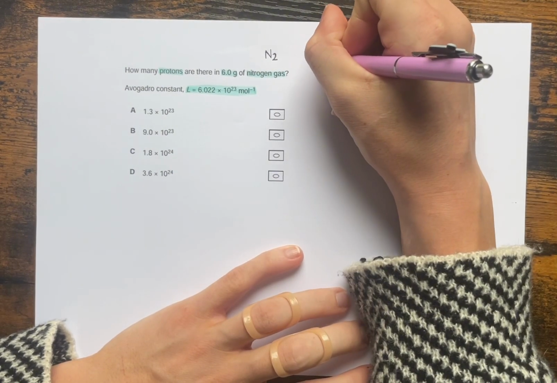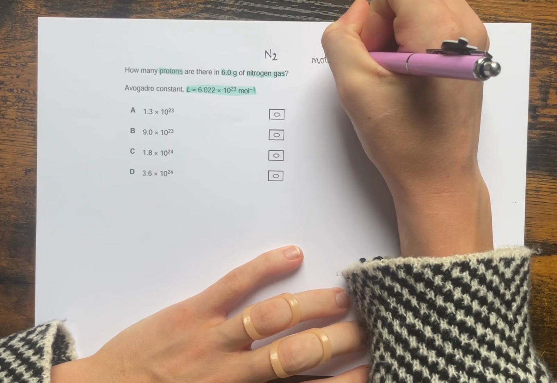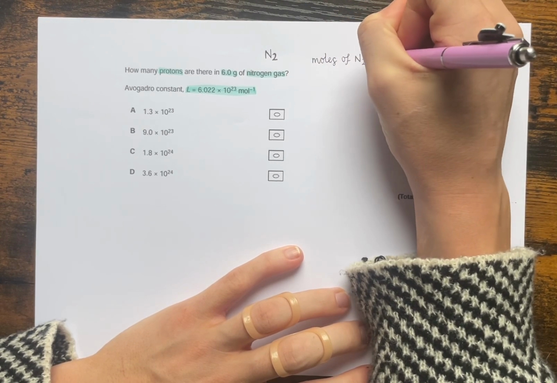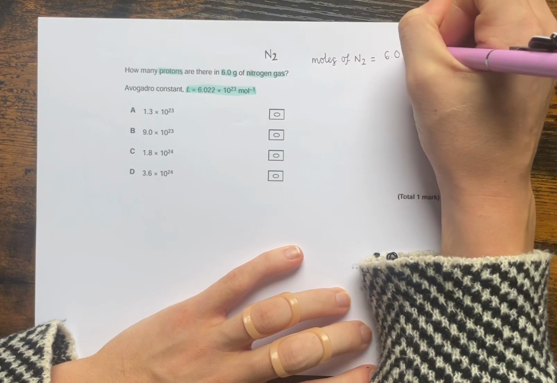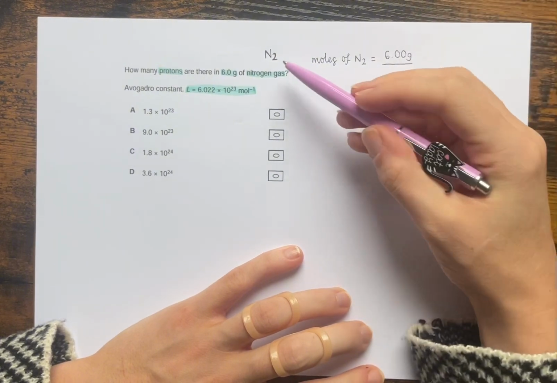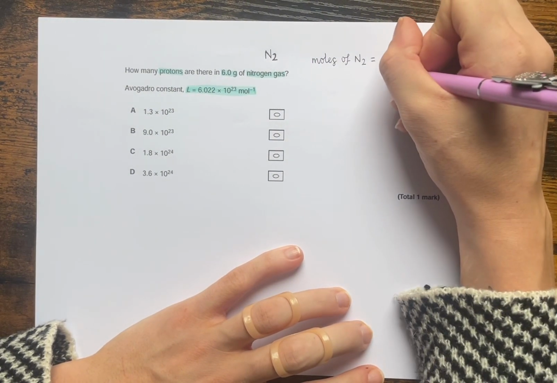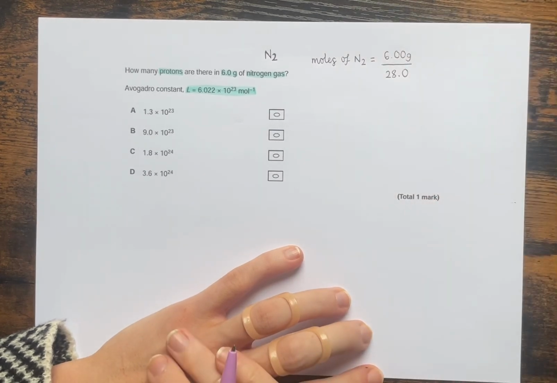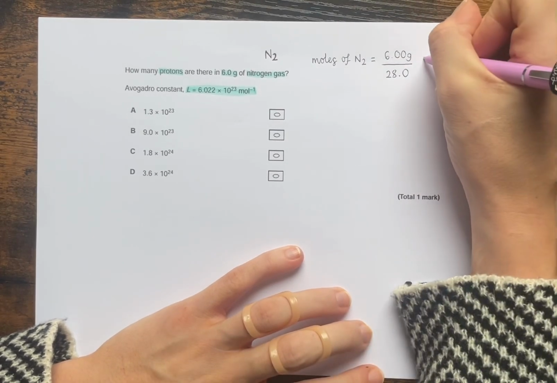So when it then comes to working out the moles of the nitrogen that we have in those 6 grams, we're going to do the mass, which is 6 grams, divided by the MR, which won't just be 14 because it's diatomic, it's going to be 28 because we're going to have 2 nitrogens. Each nitrogen's relative atomic mass is 14.